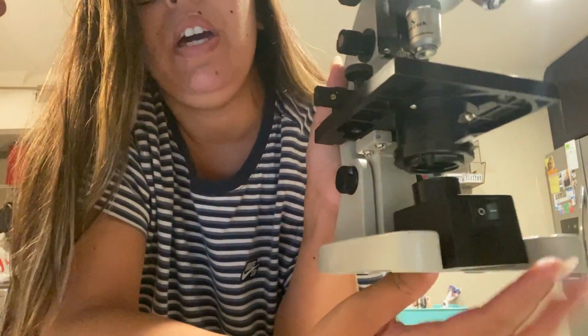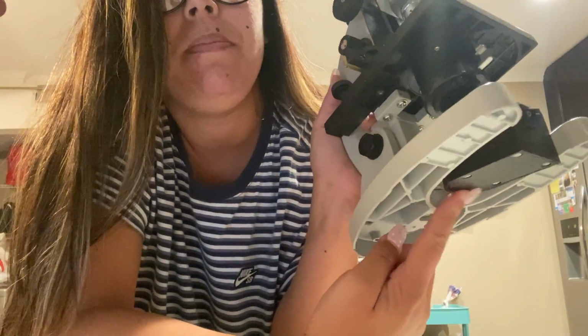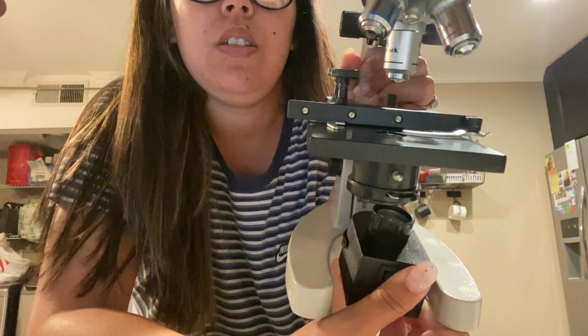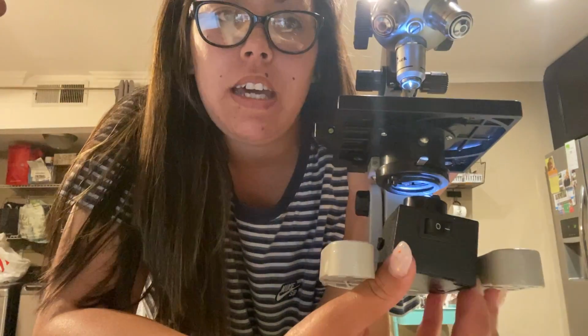The next one is the battery operated illuminator, also known as the lamp or light. You can either detach this part right here and connect a mirror to view your specimen. But for this lab 4, when we were viewing the letter E, I used the light as instructed, and it just switches on and shines light up into the condenser lens, so you can better view your specimen. It just helps bring sufficient light when needed.